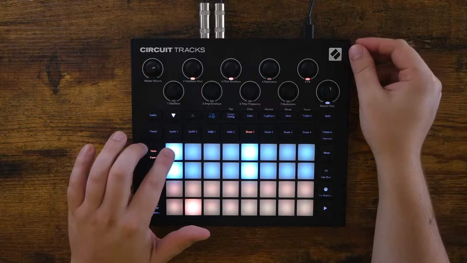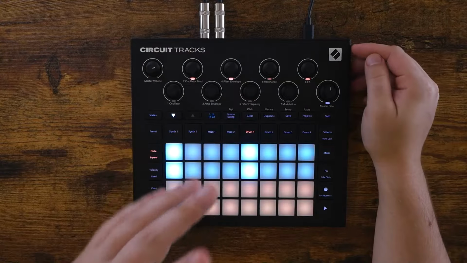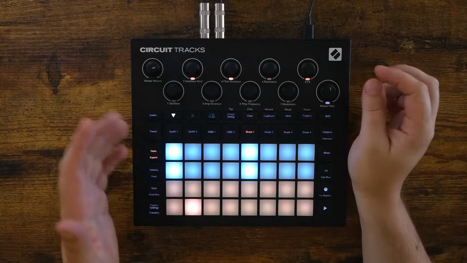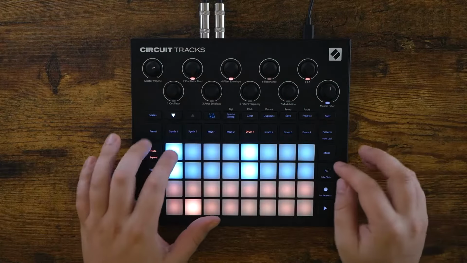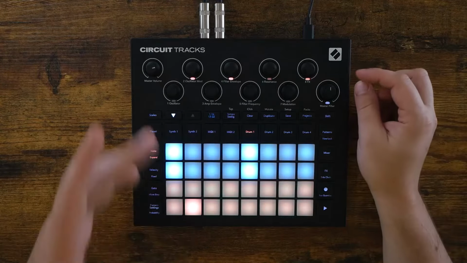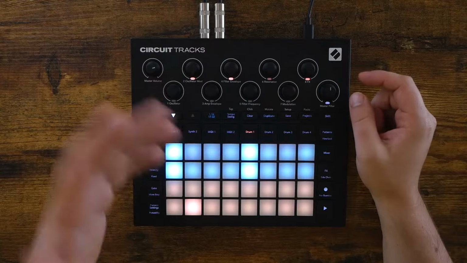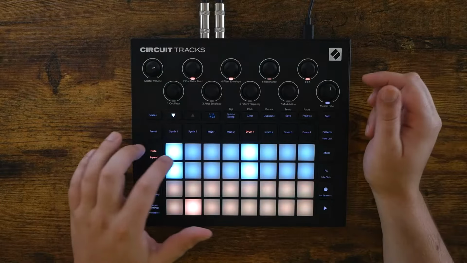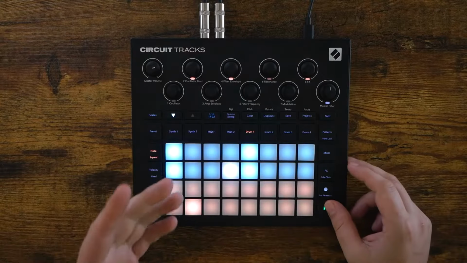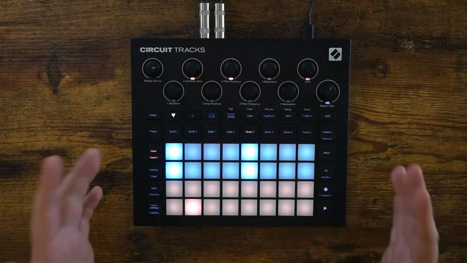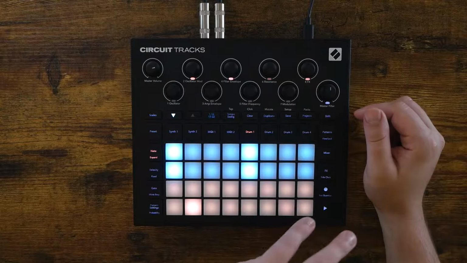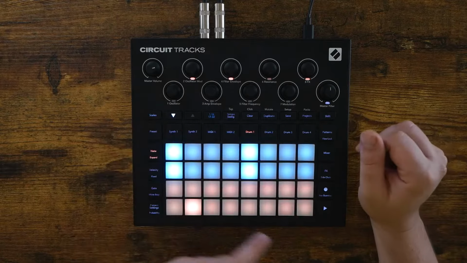It actually only affected this step right here, but the Circuit Tracks handles parameter locks in sort of a different way. You see, whatever the parameter settings are for the last step will continue to carry through the sequence until the circuit gets a new instruction from a different step. So, because this is the only instruction on this step, it assumes that we want all of the steps at that pitch. So we need to adjust the next step, which is this one right here, and make that what we want the rest of the pattern to be, if that makes sense.